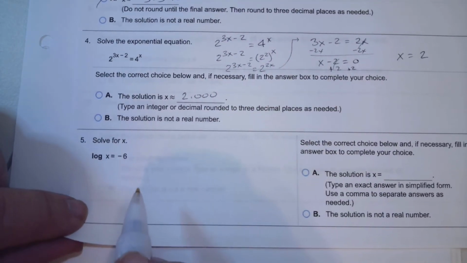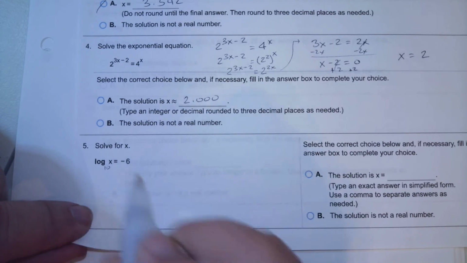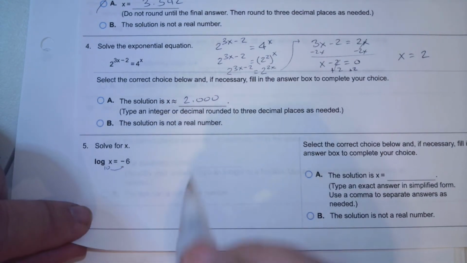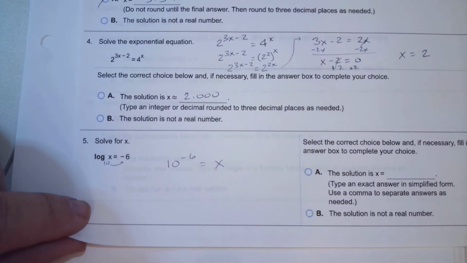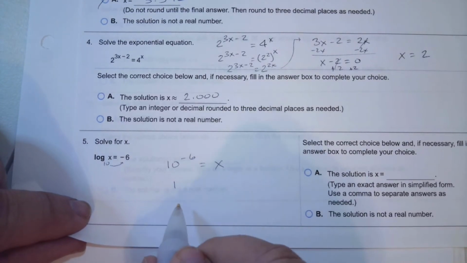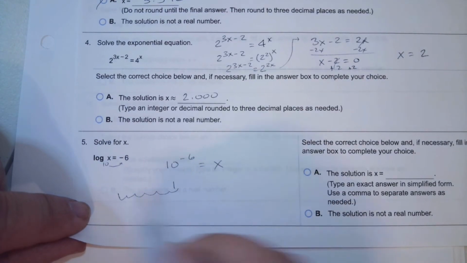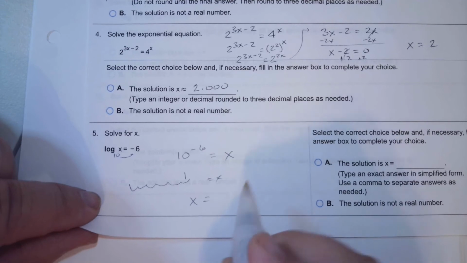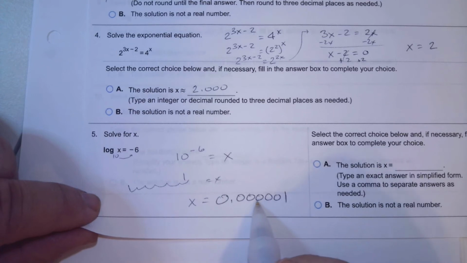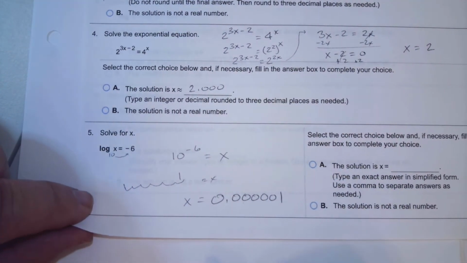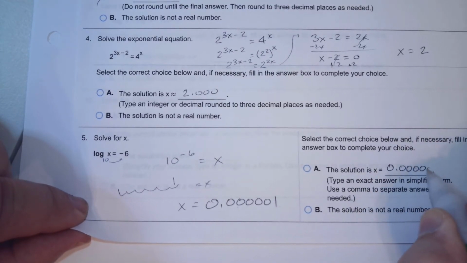Solve for x. It's log base 10. So this is, convert that. So it's 10 to the power negative 6 equals x. 10 to the power negative 6 is a 1 with the decimal moved 6 places to the left. So x is equal to 0.000001. 1, 2, 3, 4, 5, 6. Yeah, that means there are 5 zeros in front of it. 0, 0, 0, 0, 0, 1, 2, 3, 4, 5.